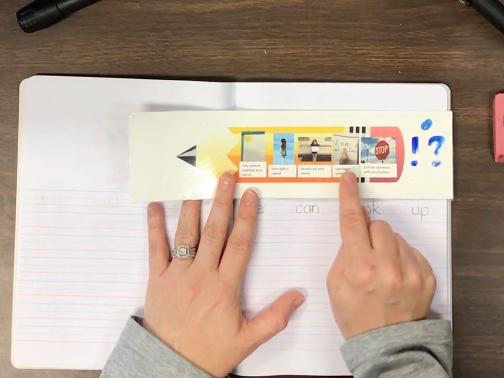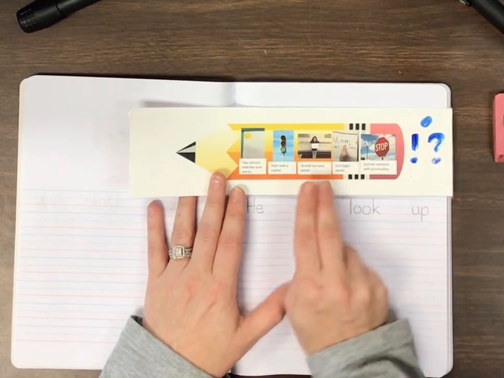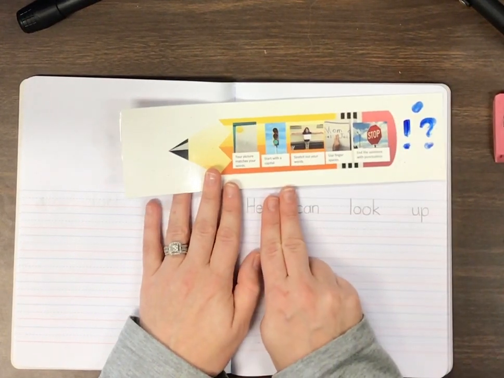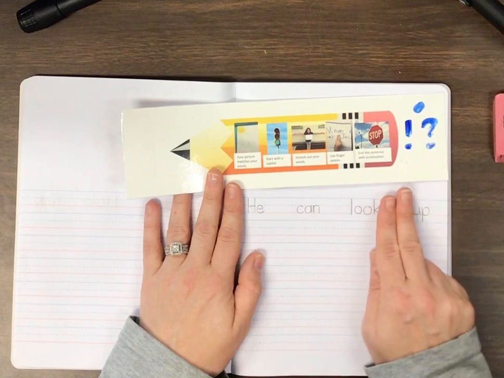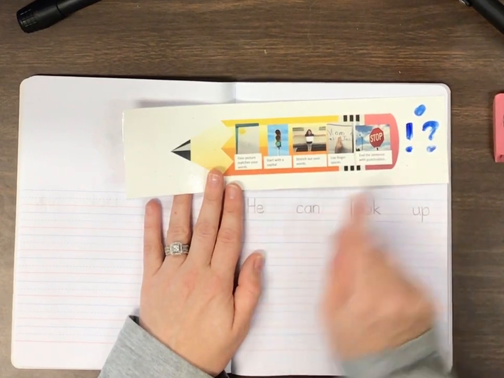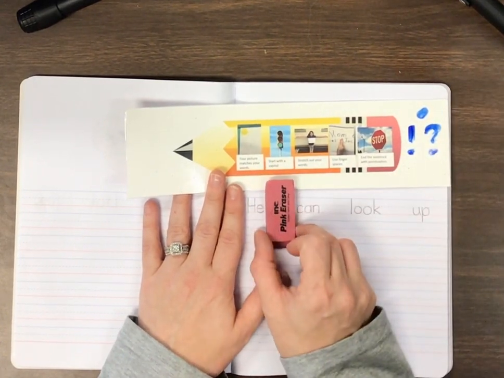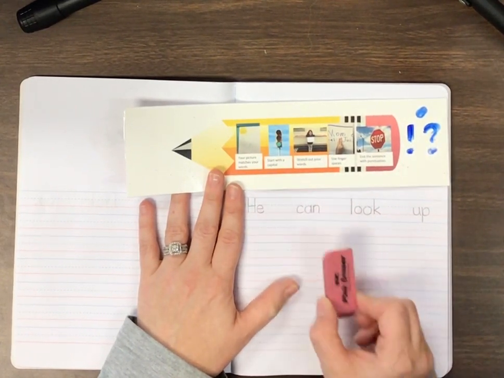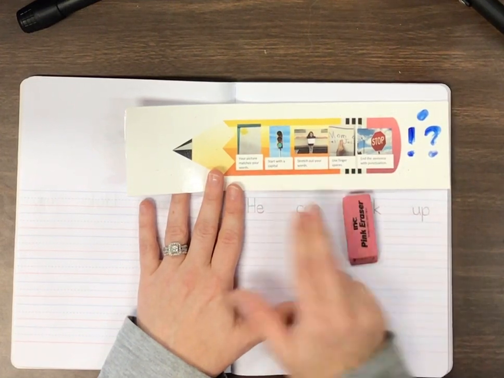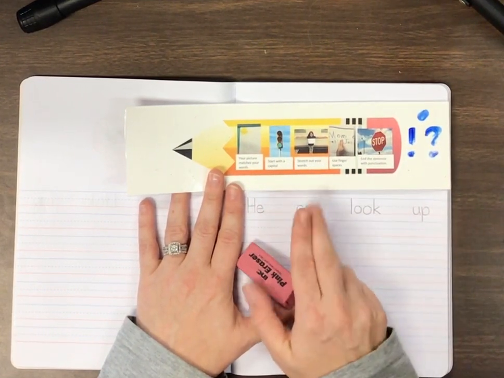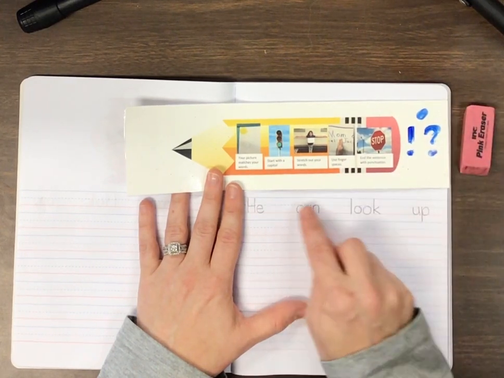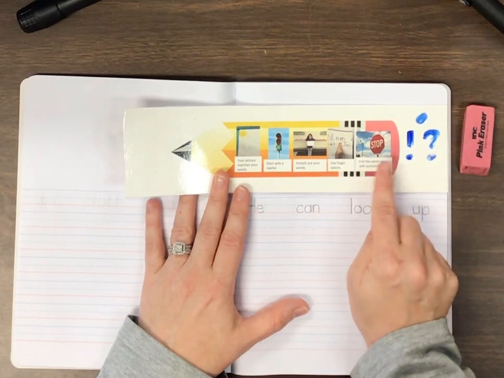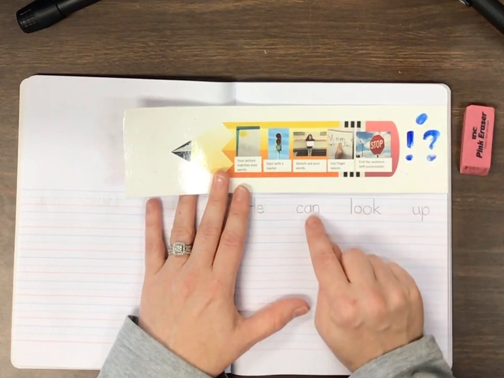The next one says use finger spaces. And you can see the little girl has got her hand like that, doing finger spaces. That finger spaces go between our words. Now, I like to use an eraser spacer instead, which is probably what a lot of you are doing at home. You can do it either way, because either way you've got a space. Whether you use your eraser spacer or whether you use your fingers, you still are going to have about the same size space. But do we have that between our words? We do. Check.